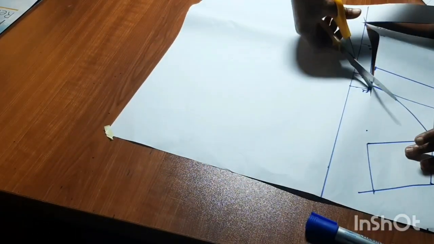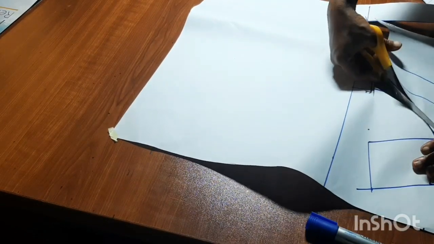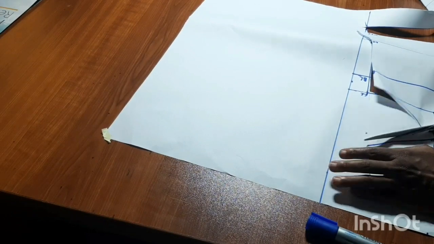So I will just cut them out here first. Let me just trace out the back pattern before I finally cut out the princess.